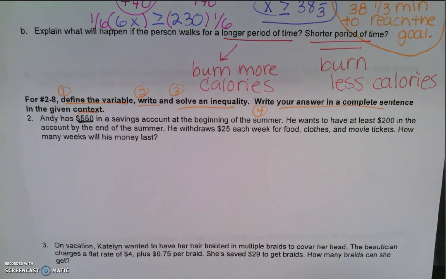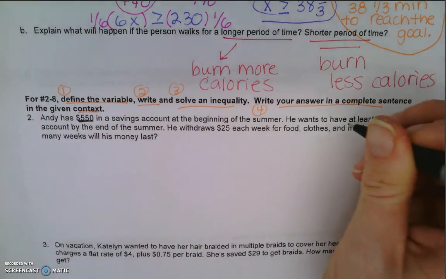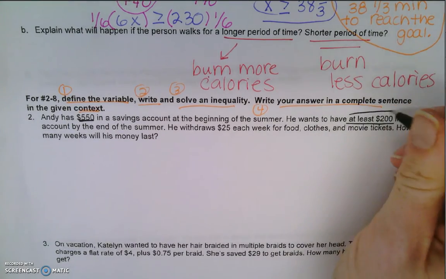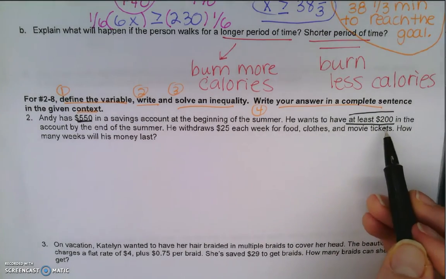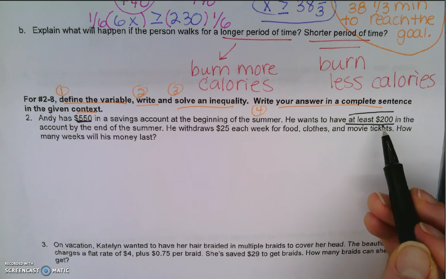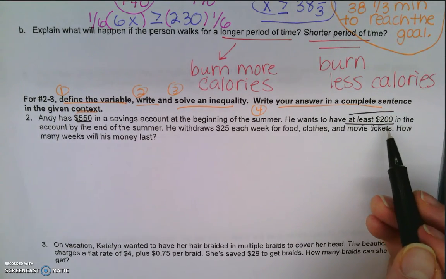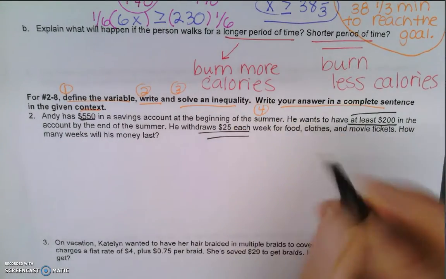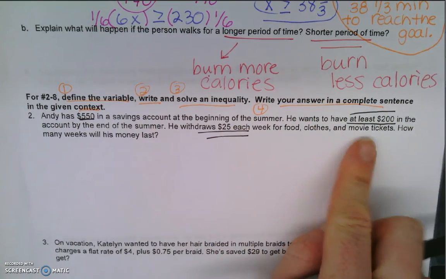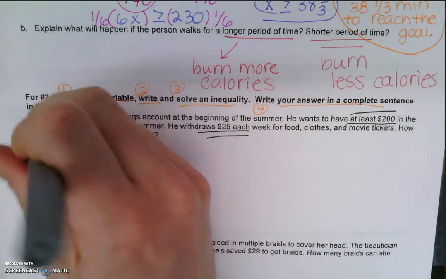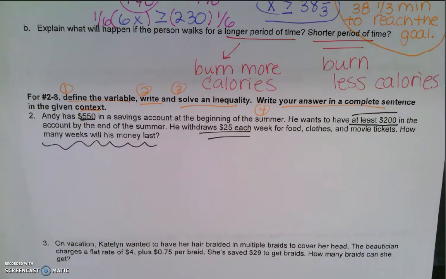That's important. Let's underline it. We want to have at least 200. So could we have exactly 200? Yes. Could we have less than 200? No. Could we have more than 200? Yeah, that's fine. In the account by the end of summer, he withdraws $25 each week for food, clothes, and movie tickets. Not helping us saving here. How many weeks will the money last?